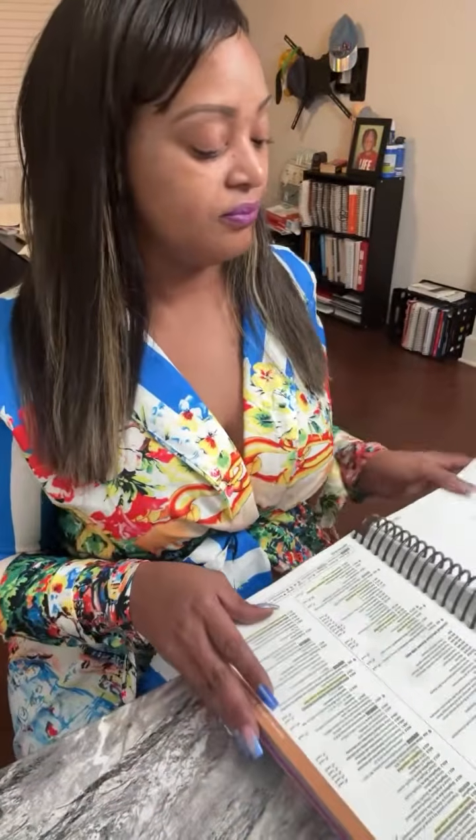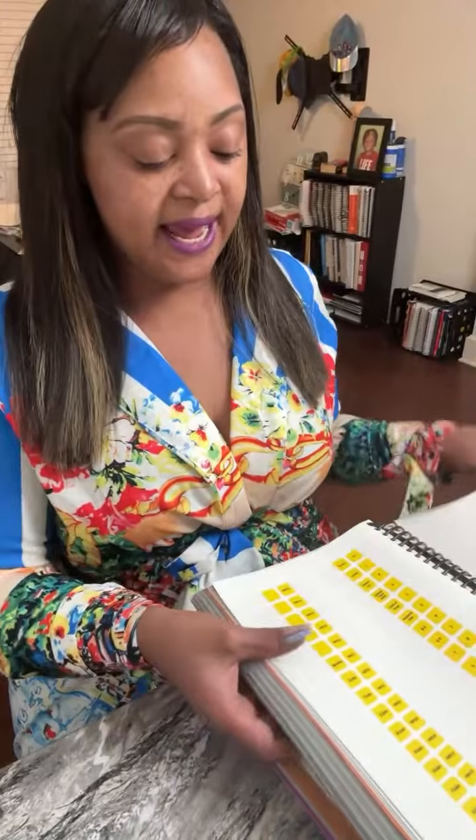On page 461, that's where your A tab is going to go. A00 is the beginning of your A codes, and those A codes are certain infectious and parasitic diseases, A00 through B99. So we're going to get our B tab.